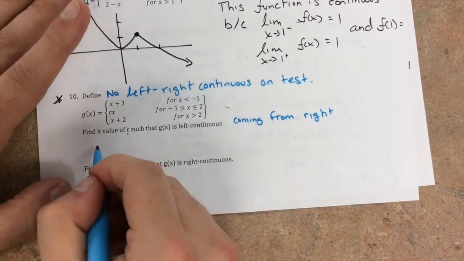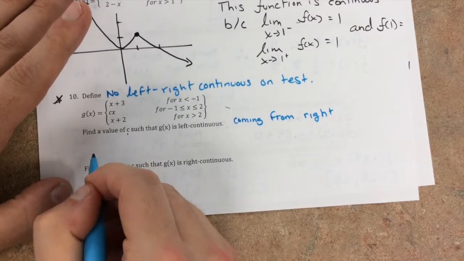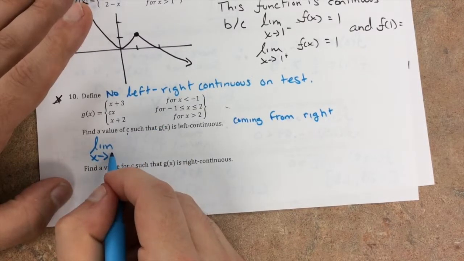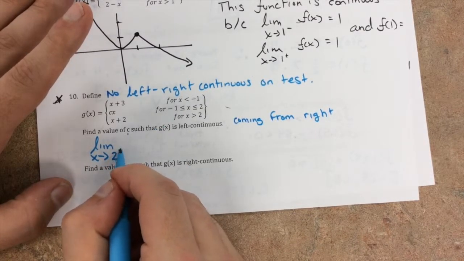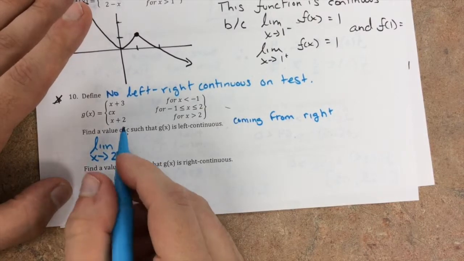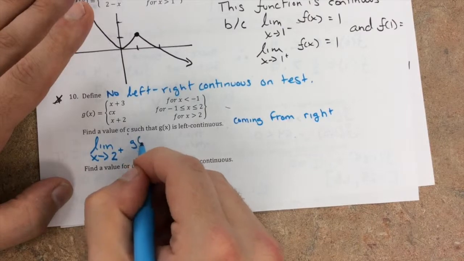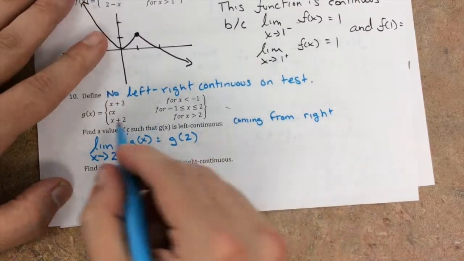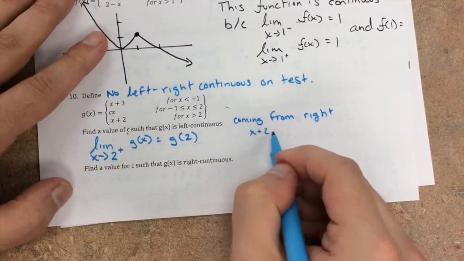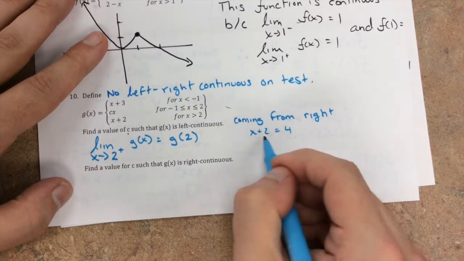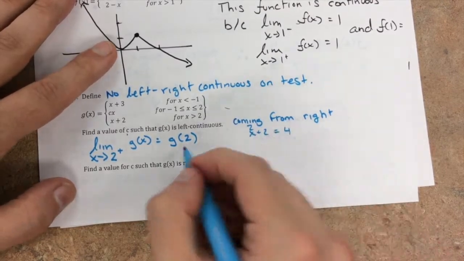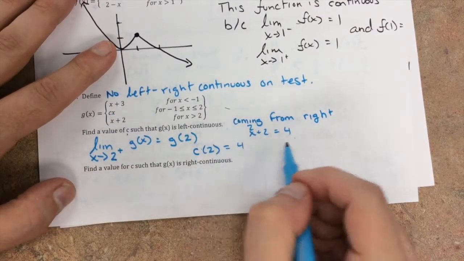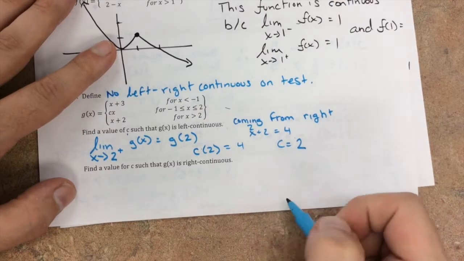We want to know where the limit as x approaches 2 from the right of g of x equals g of 2. So what we want to do is plug in x plus 2. We're going to plug in 2 here, which is 4. 2 plus 2 is 4. So we want to set c of 2 equal to 4, or c equals 2.